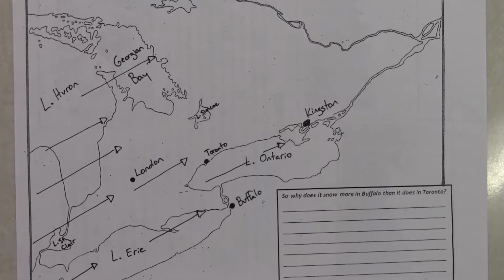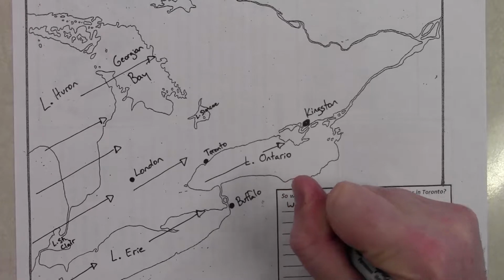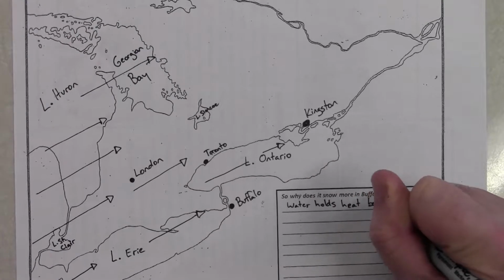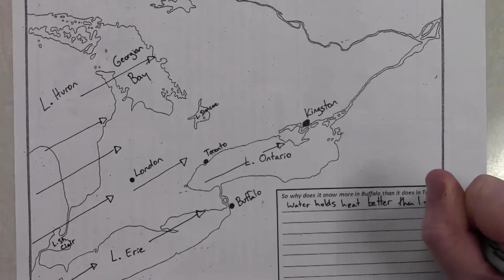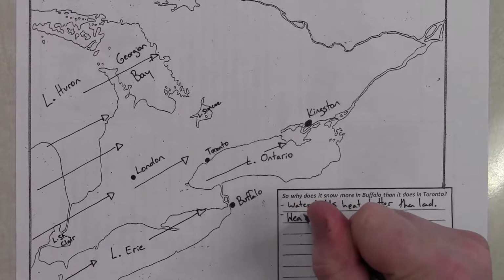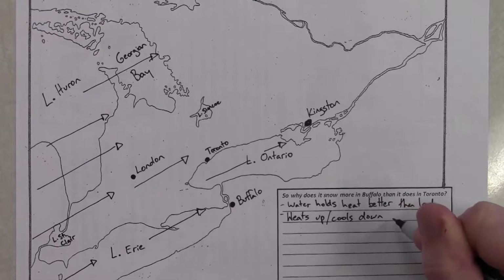Simply a product of the location, and the location relative to the lakes and relative to the dominant wind pattern that typically happens. Toronto experiences a lot of lake effect snow, especially close to the waters, but it's typically when the winds are coming from a different direction. But Buffalo receives it more dominantly, or more often than we do. And so water is a really cool thing. Water has a greater ability to hold heat. Water holds heat better than land. Okay, and so when water holds heat better than land, it heats up and cools down more slowly.